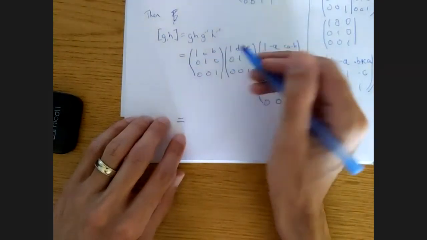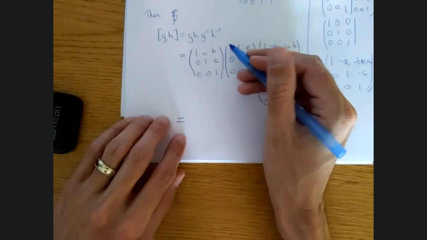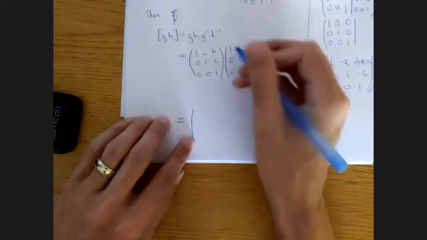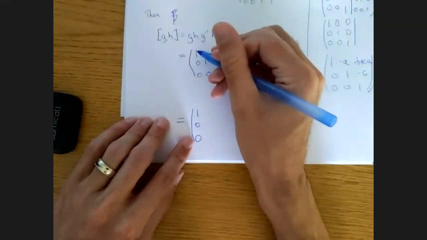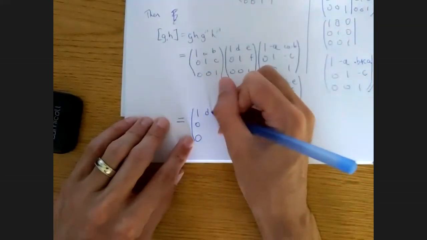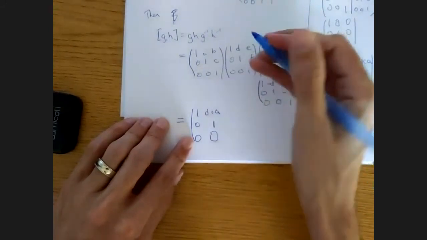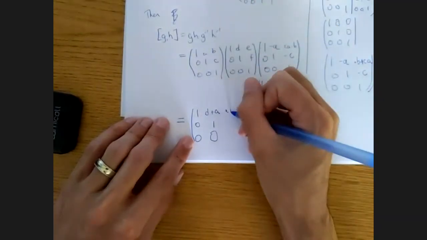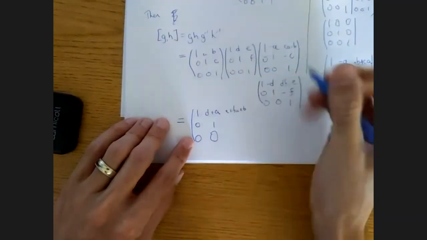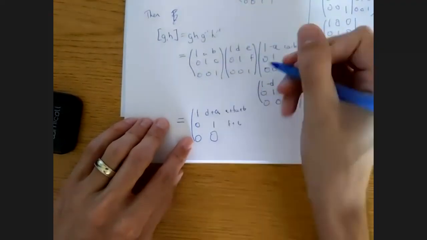So when we multiply two elements, what happens? We get 1, 0, 0. We get D plus A. We get 1 and 0. We get E plus FA plus B. And then we get F plus C. Then we get 1.